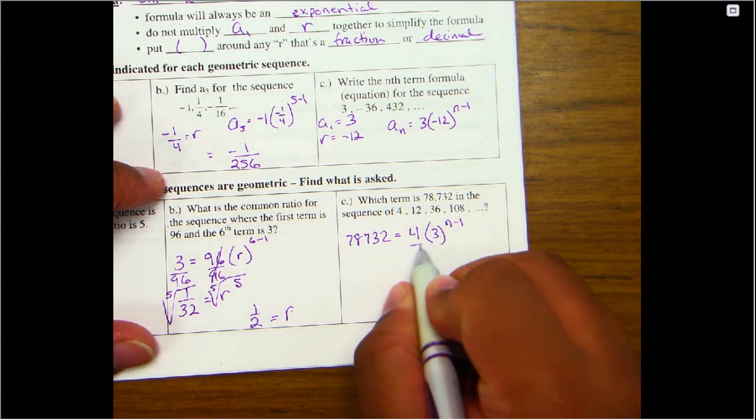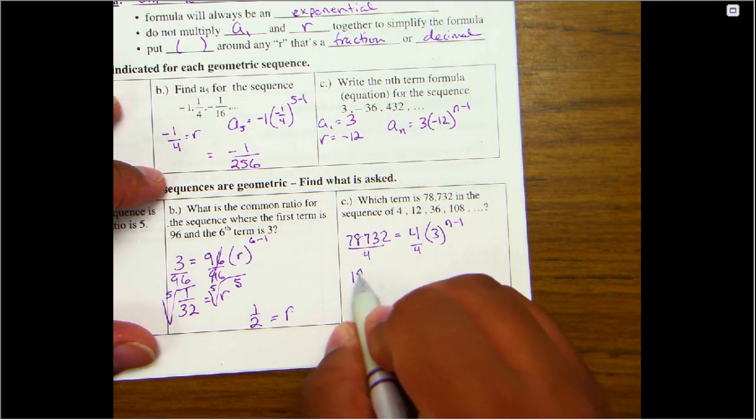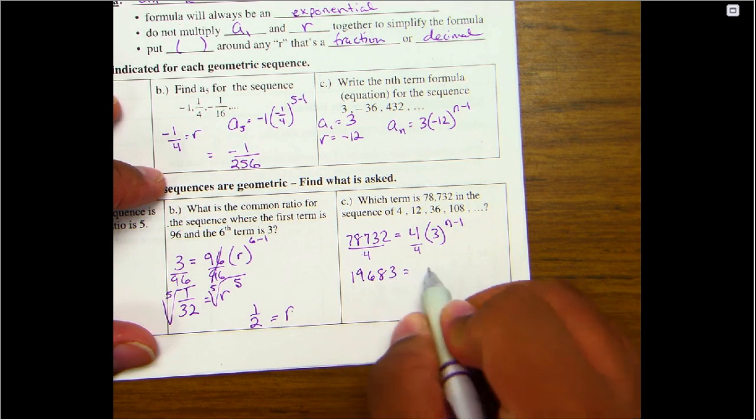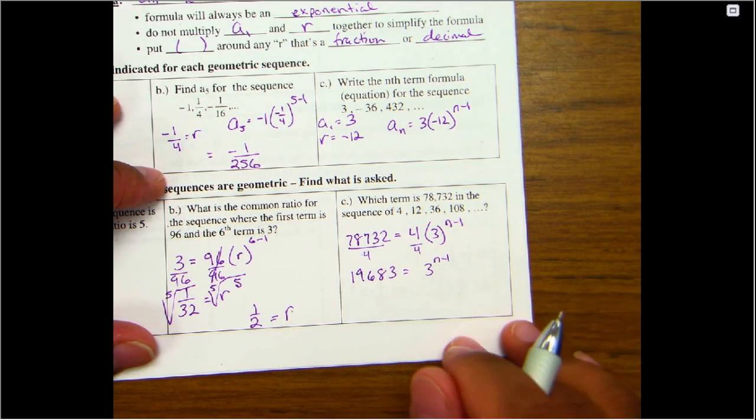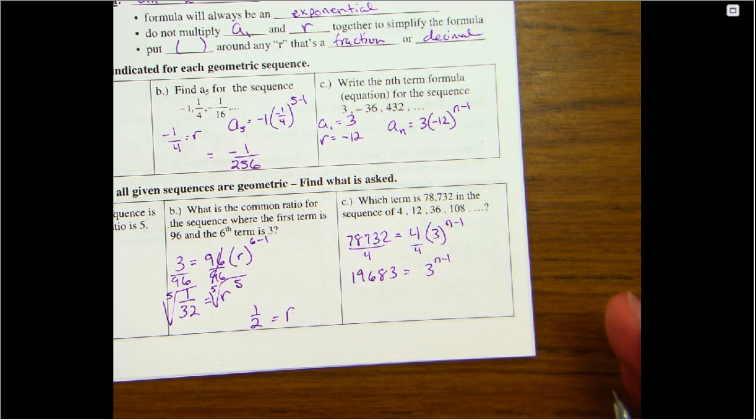So we divide by 4 first. Two ways you can do this. We can deal with the minus 1, or we can just deal with the n minus 1 together. Probably just dealing with the n minus 1 together.